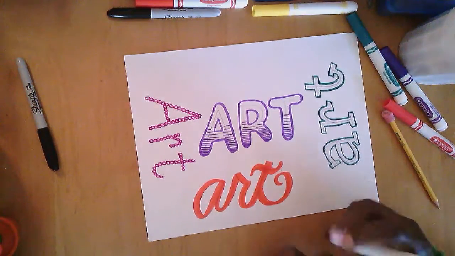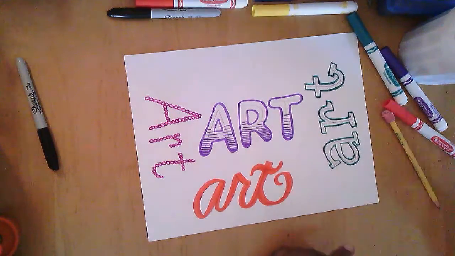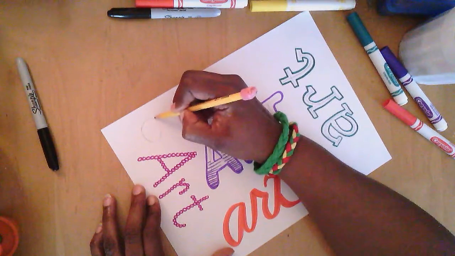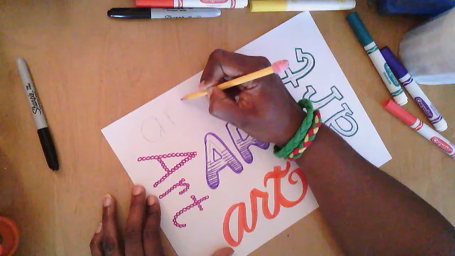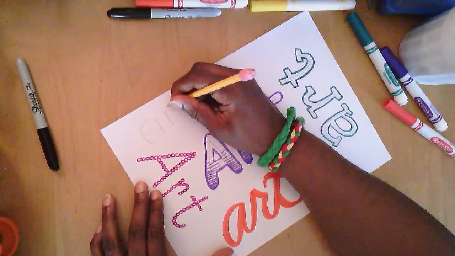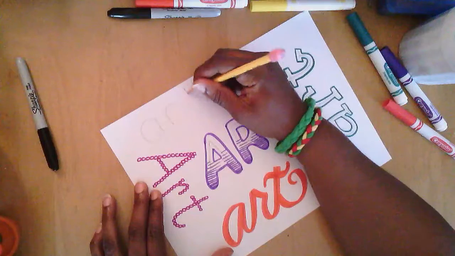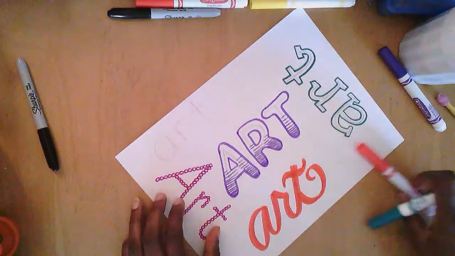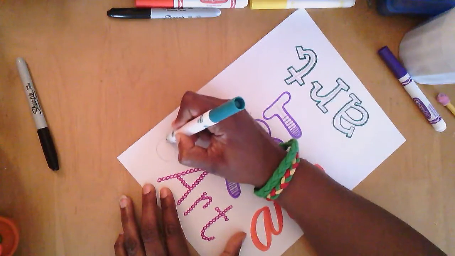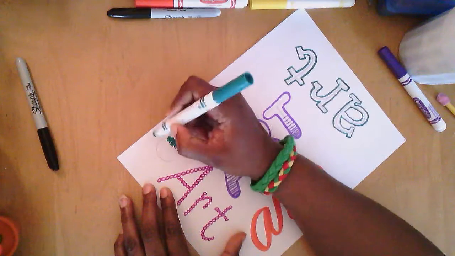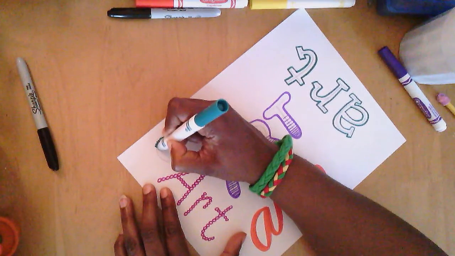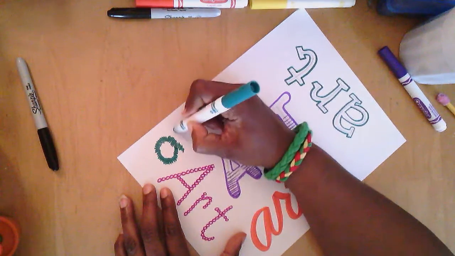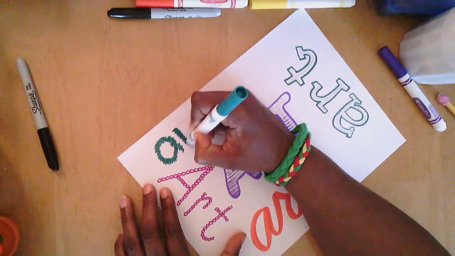Let's see, one more way. Is there another way I could do the word art? I'll write in lowercase again. A, R, and T. Sometimes you can use a line that is not perfectly straight. So I am going to add this fuzzy line by just going back and forth with the marker. Gives it a more textured look.